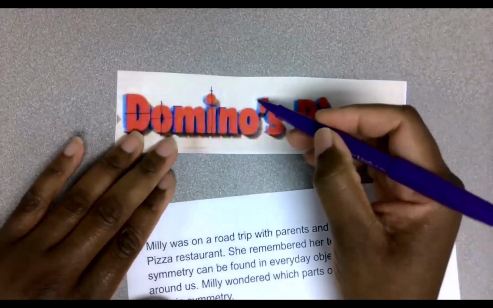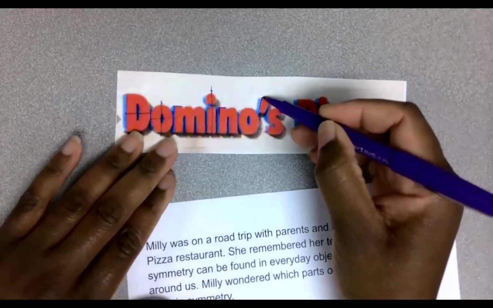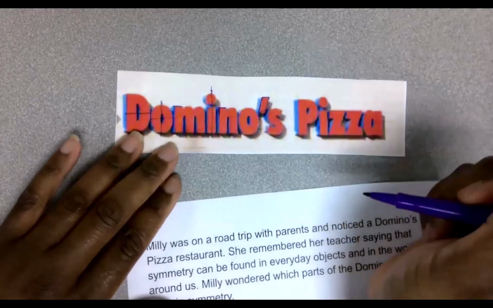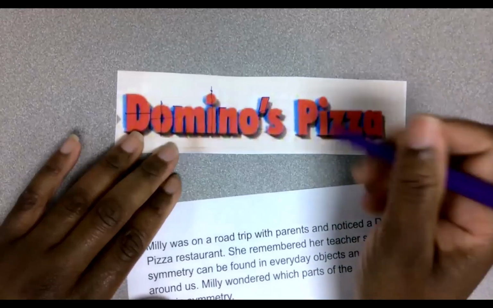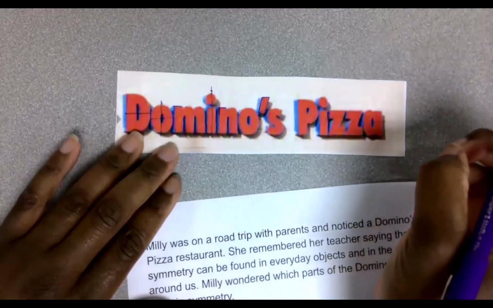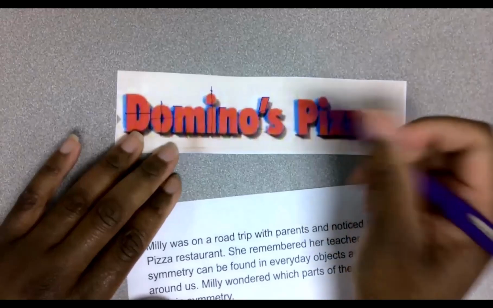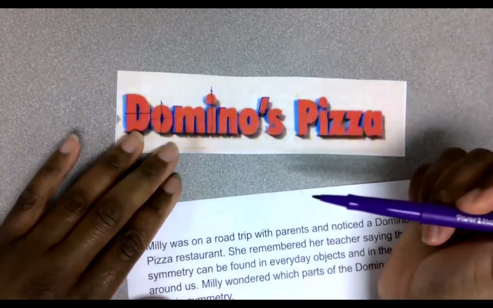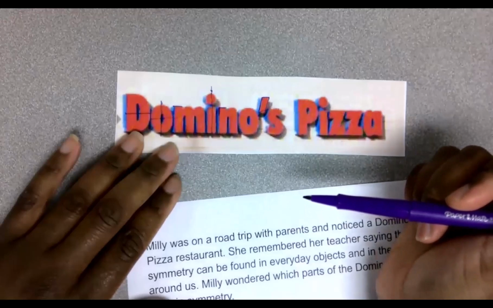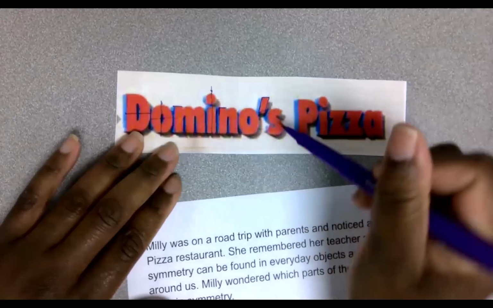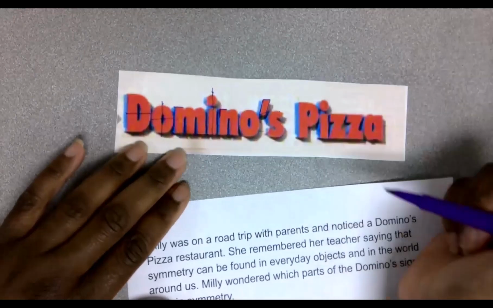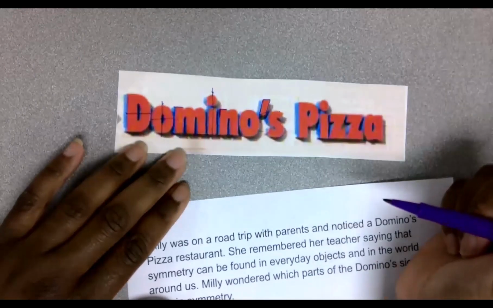All right, we see the apostrophe here. I don't know that I traced it accurately, but I do not see a line of symmetry. Okay. The S, if I were to fold the top to the bottom, it would not have a horizontal or vertical line of symmetry. The P, I don't see any lines of symmetry.